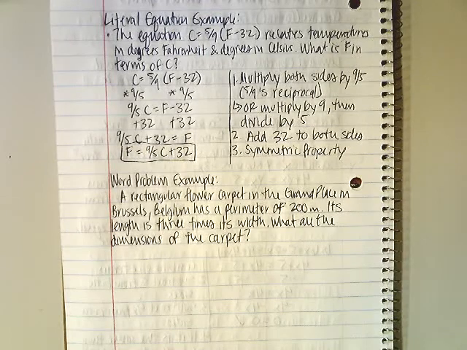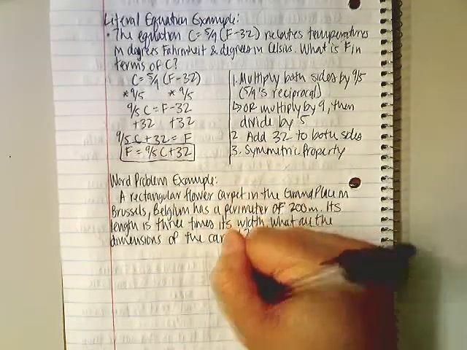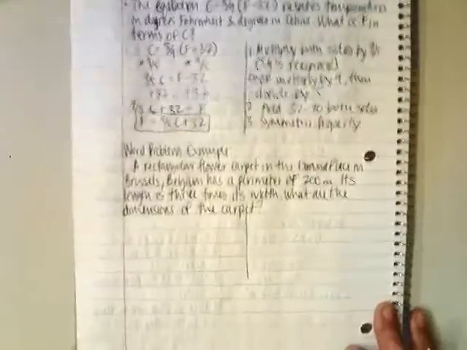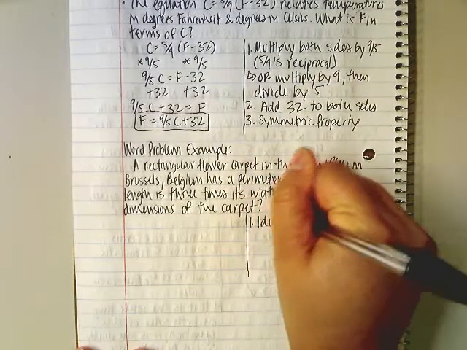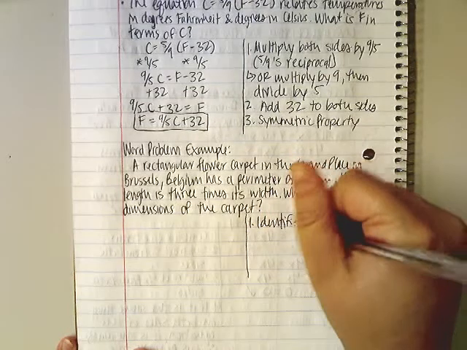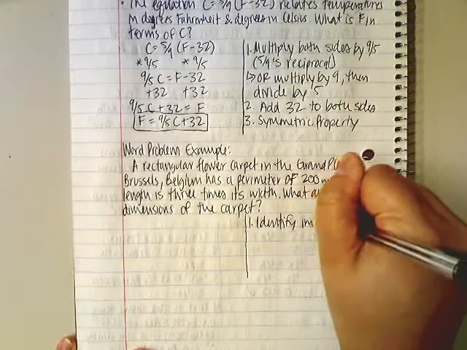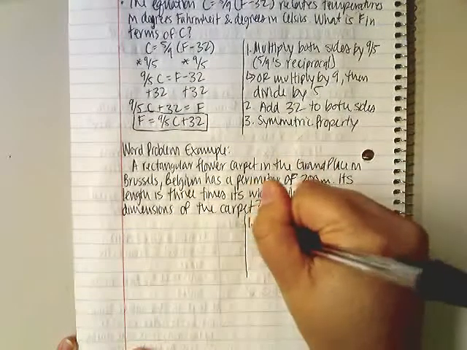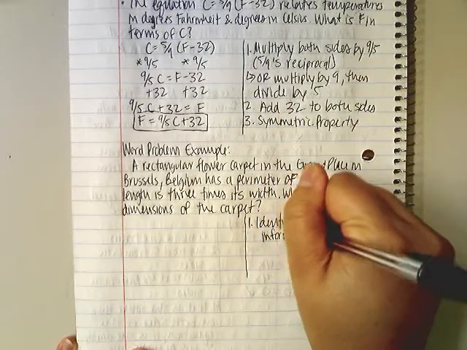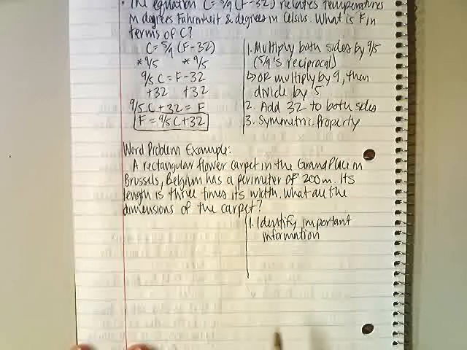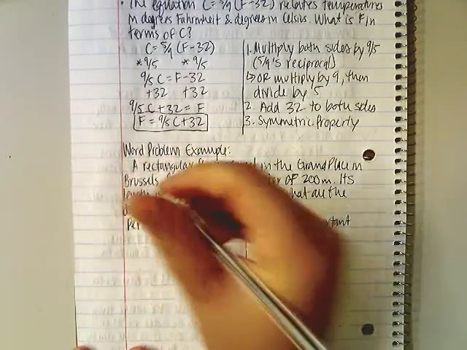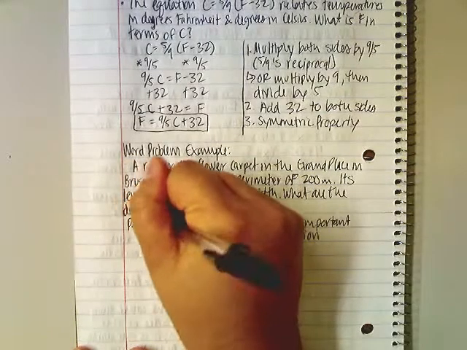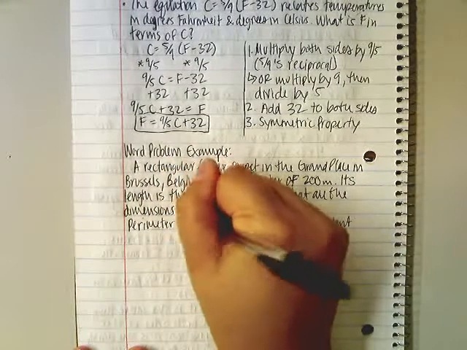All right, so we're going to start again, two-column notes, and we're going to first identify important information. I know that the perimeter is important because that's the only initial number I'm given. So I'm going to write the perimeter is 200 meters.